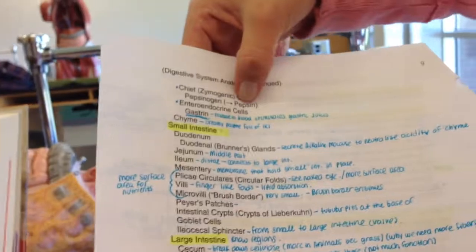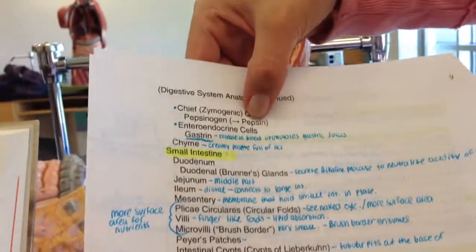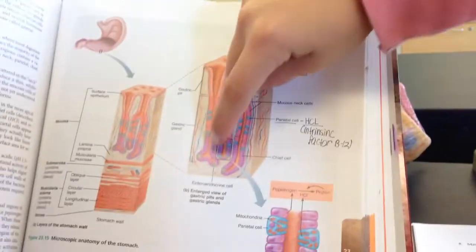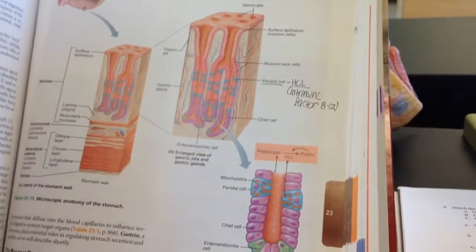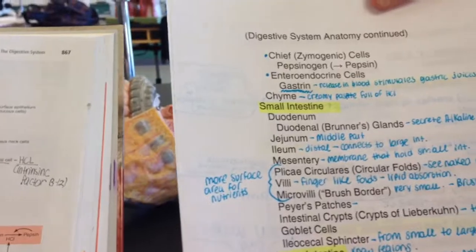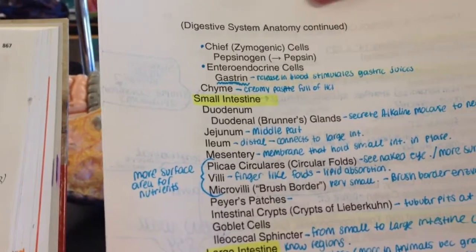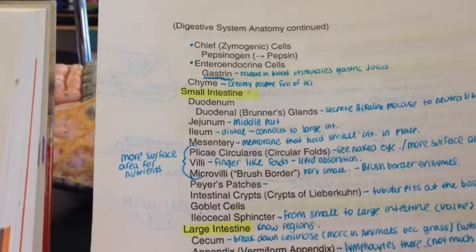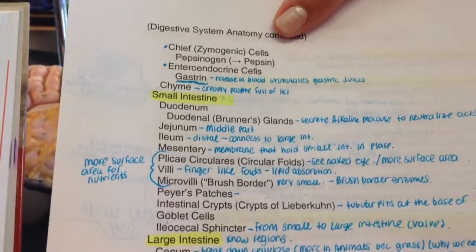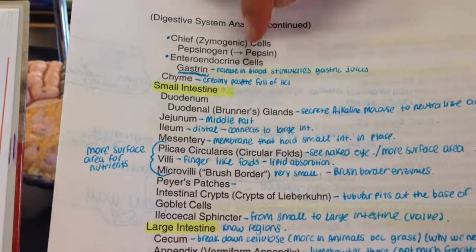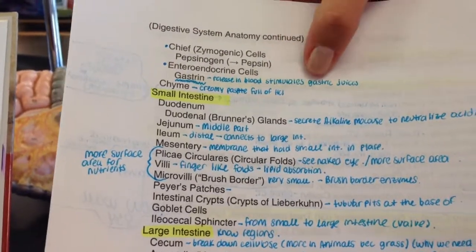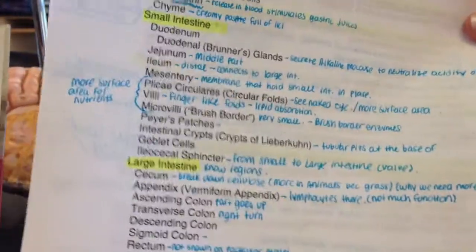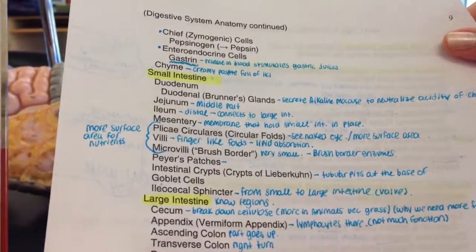Pepsinogen to pepsin, which breaks down protein. And the last type of cells are down here, the enteroendocrine cells, which secrete a hormone called gastrin, which causes stomach motility and activity. It releases into the blood, and then it stimulates the stomach and causes it to start moving.